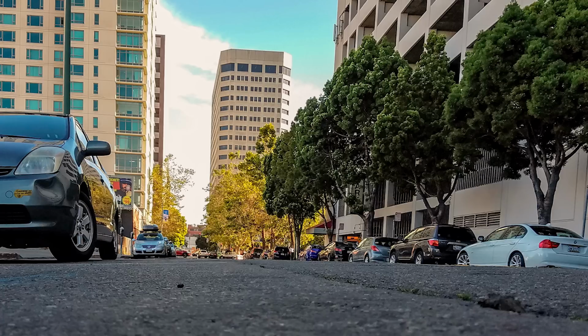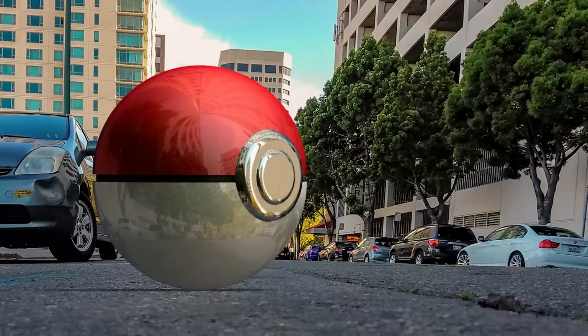In this video, I'm going to show you how to create a realistic Pokéball in Photoshop. I must admit, I have not played Pokemon Go yet, but I figured that it would be a good idea to record a tutorial on creating the Pokéball.